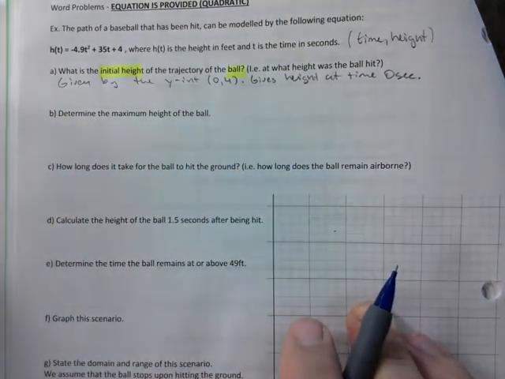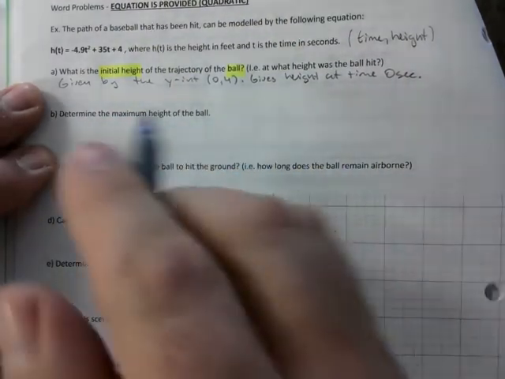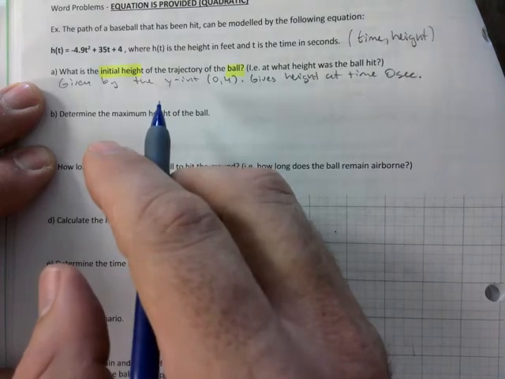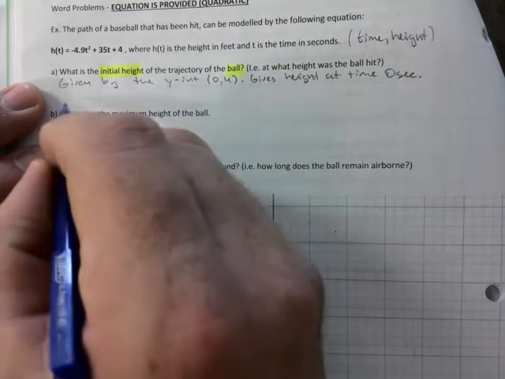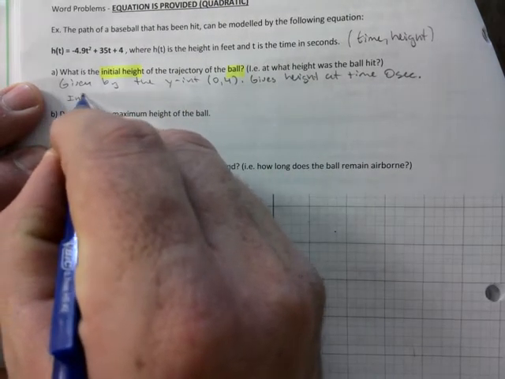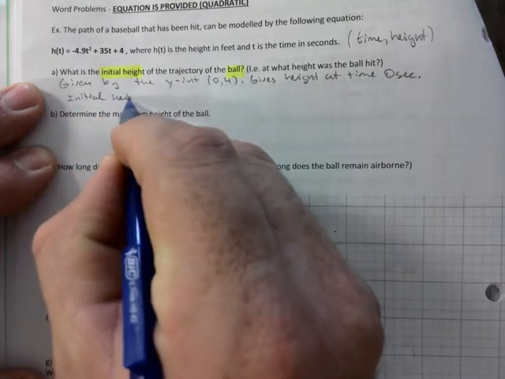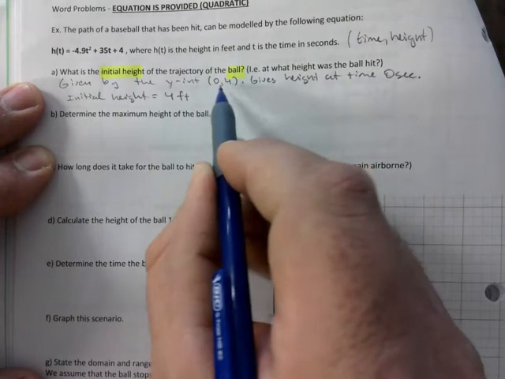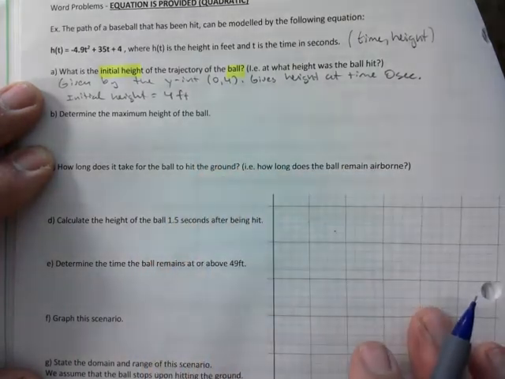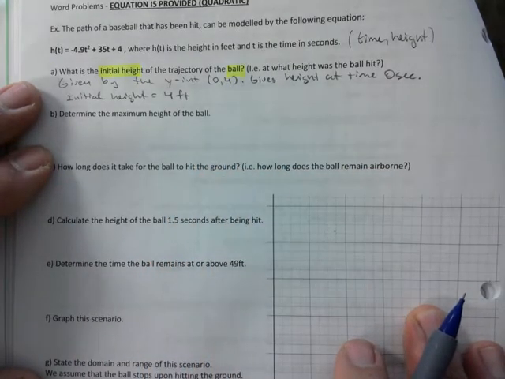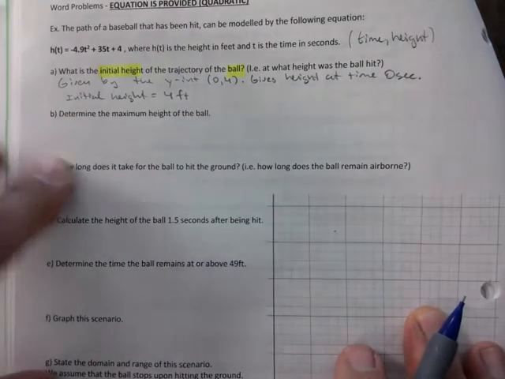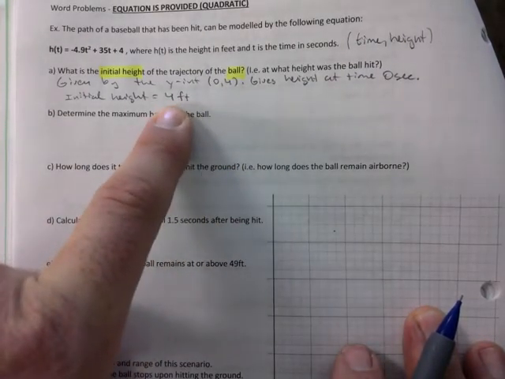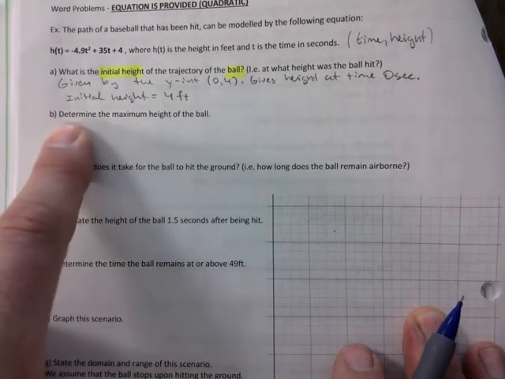So I don't want you to just tell me (0, 4). "Mr. Dirksen, (0, 4), that's it." You have to be specific, right? Initial height is equal to 4 feet. You need to tell me exactly which one of these two numbers is answering the question, not the coordinate. Don't give me the coordinate. You can write it down, but then actually give me the number that answers it.